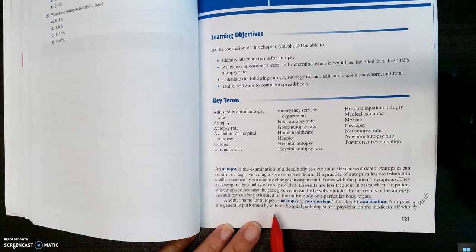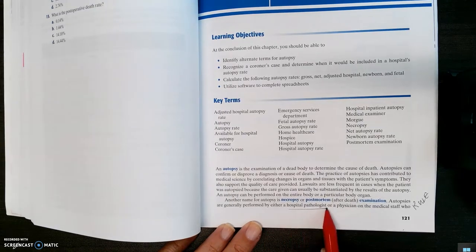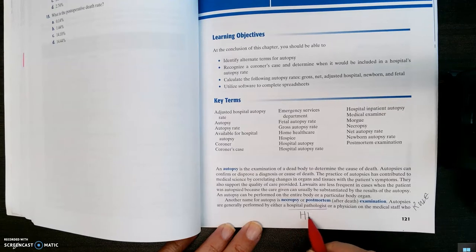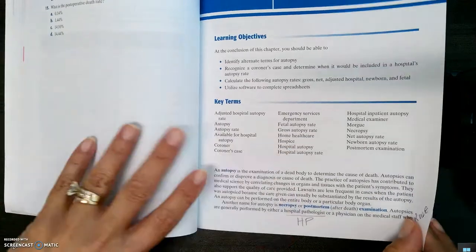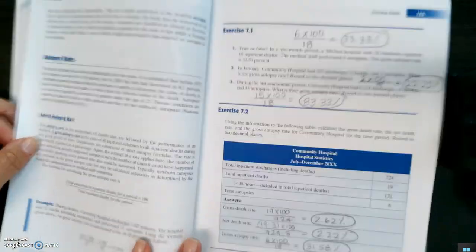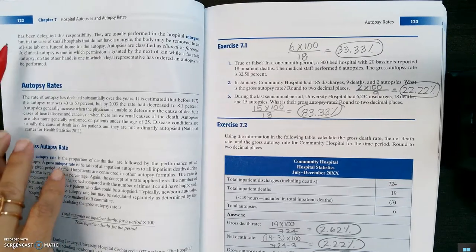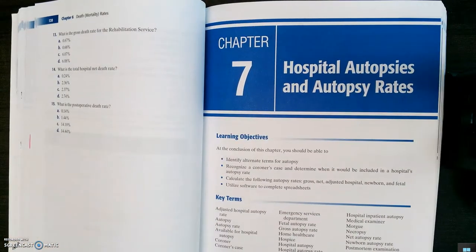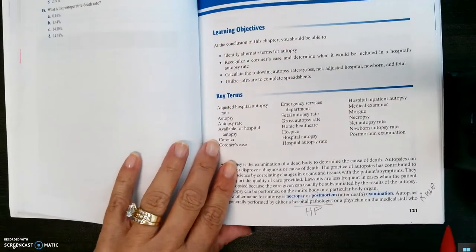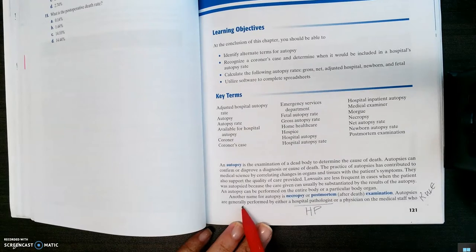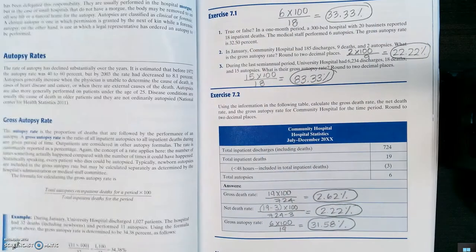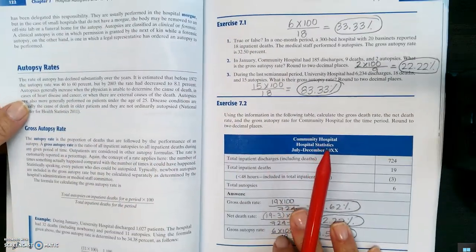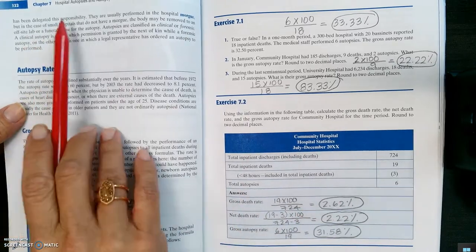Autopsies are generally performed by either a hospital pathologist, which sometimes you're going to see us abbreviate HP, or a physician on the medical staff who has been delegated this responsibility. So let's look at that one more time, because this is a rule. You probably saw that written here in the corner, right? Autopsies are generally performed by the hospital pathologist or a physician on the medical staff who has been delegated the responsibility. So exactly when would that happen?